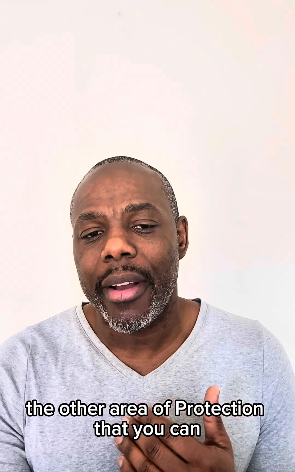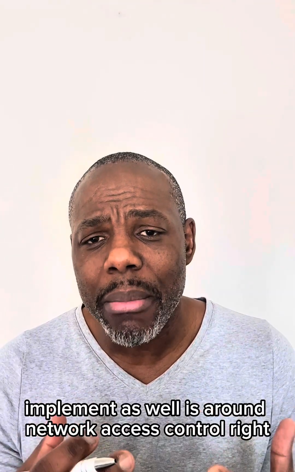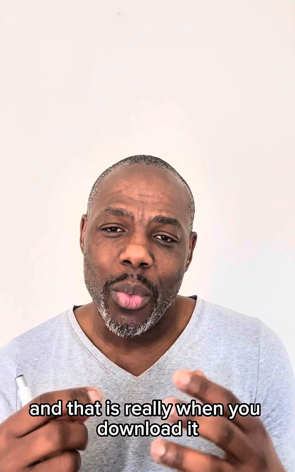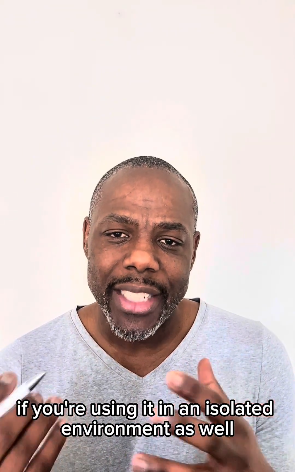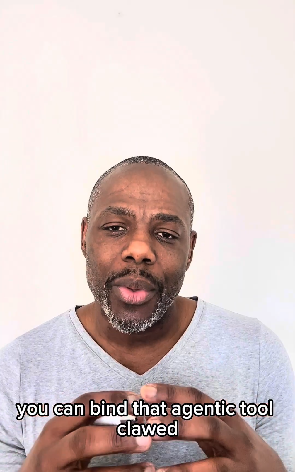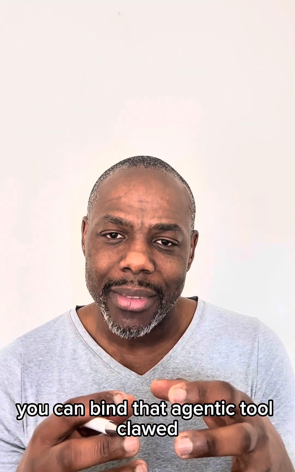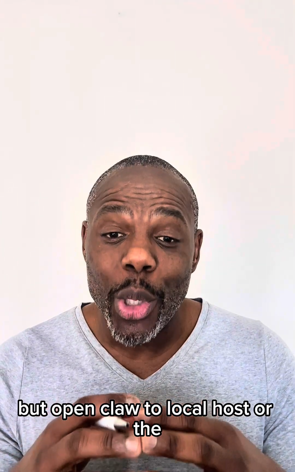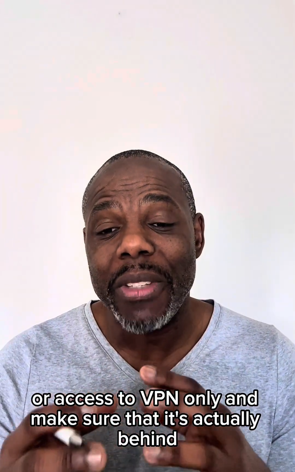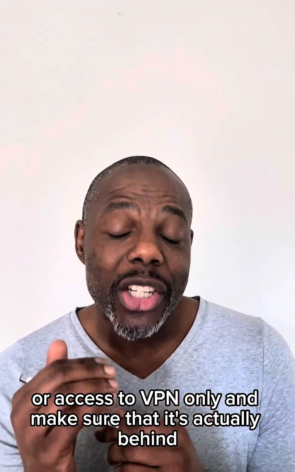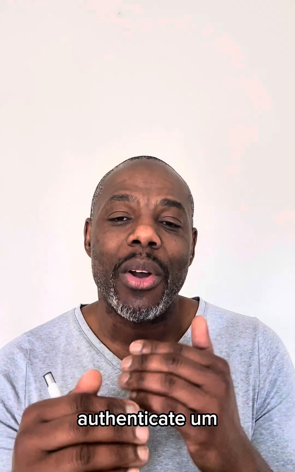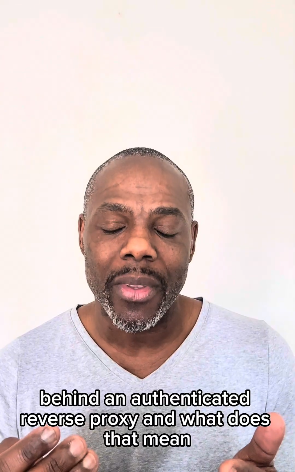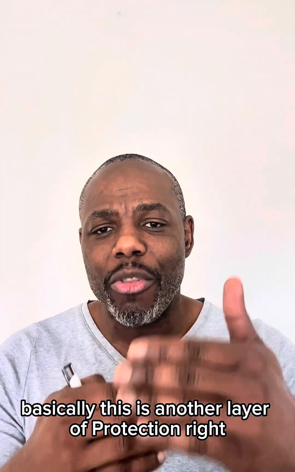Now, the other area of protection that you can implement as well is around network access control, right? And that is really when you download it, if you're using it in an isolated environment as well, you can bind that agentic tool, CLAWBOT, OpenClaw, to localhost or access to VPN only, and make sure that it's actually behind an authenticated reverse proxy. And what does that mean? Basically, this is another layer of protection, right?